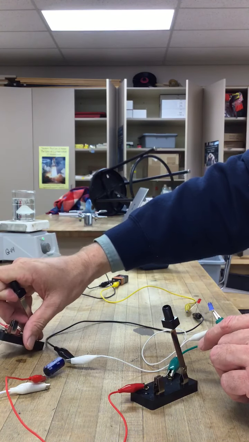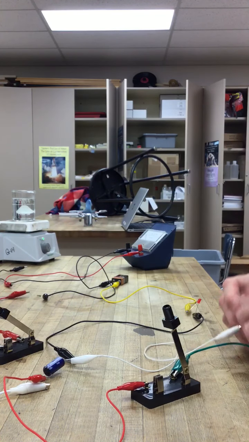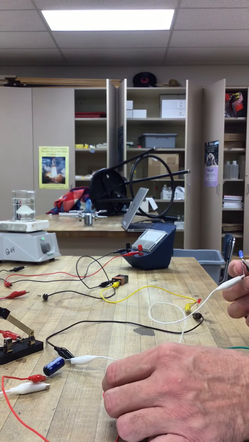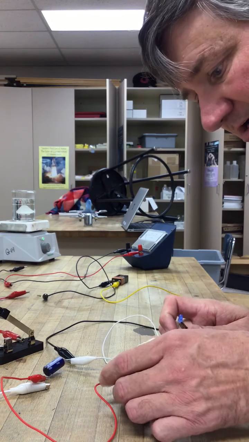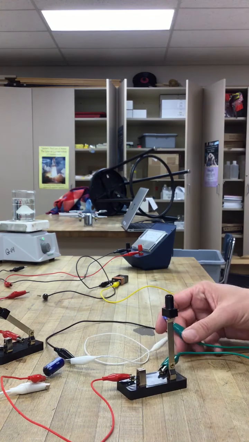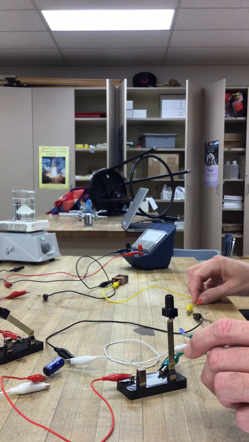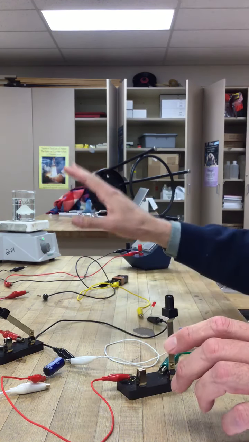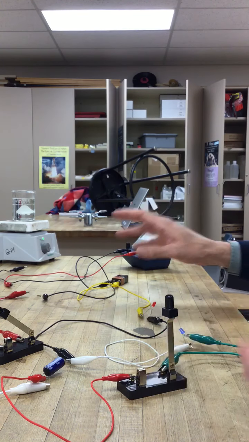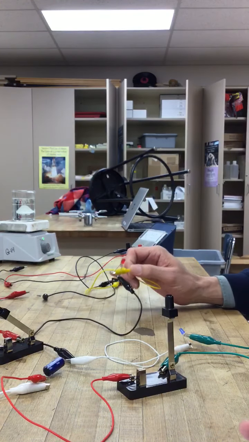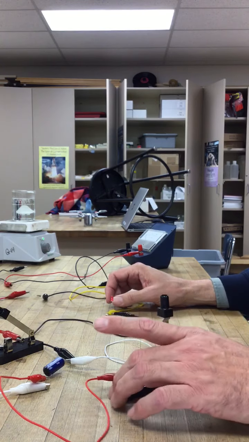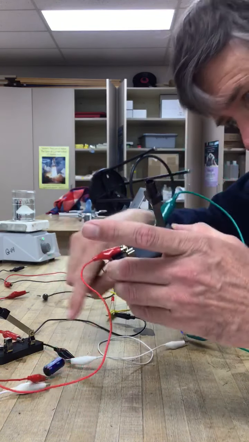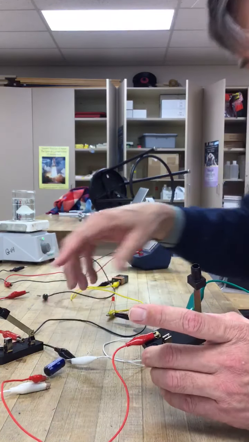So what I'm going to do right now is discharge the capacitor. For now, just to show you how it works, we'll get to the voltmeter in just a second. I'm going to throw this switch, and I've got this parallel circuit that's connected to the capacitor.